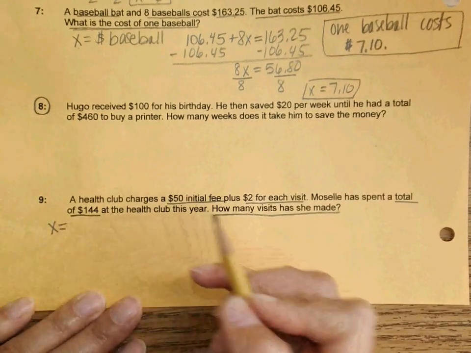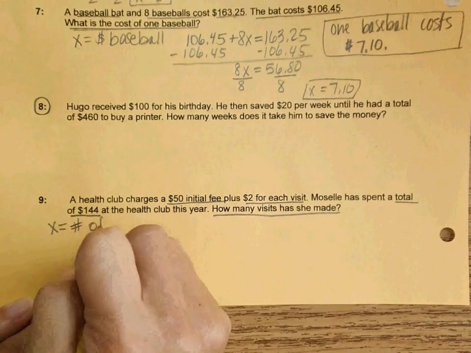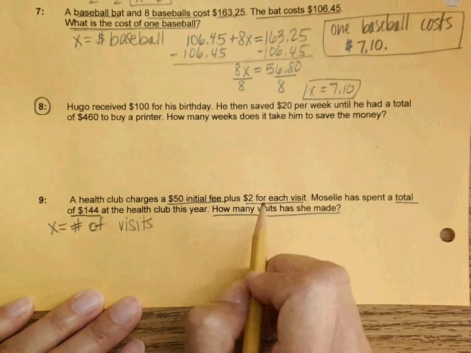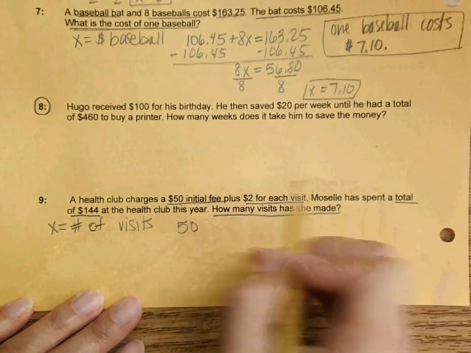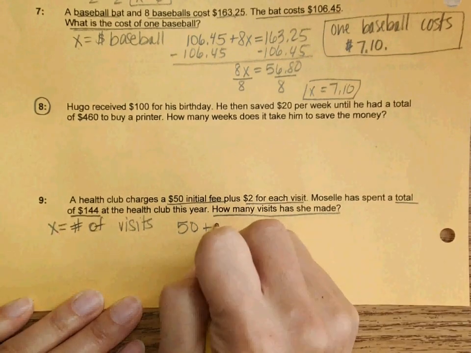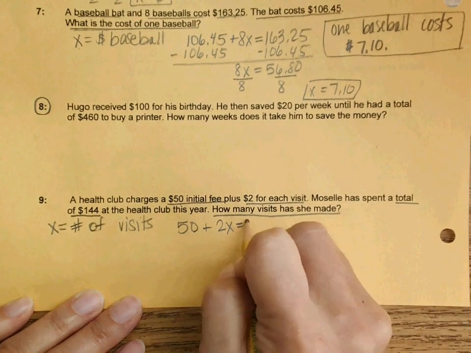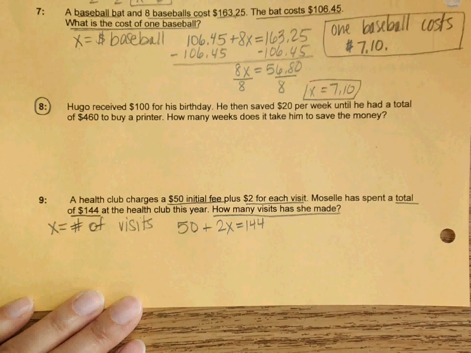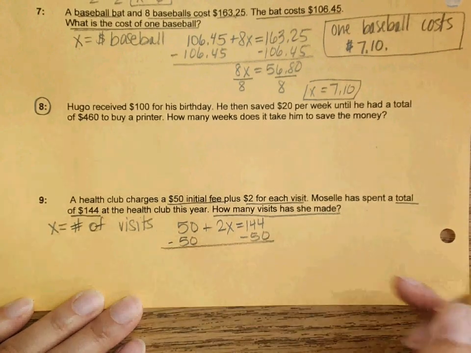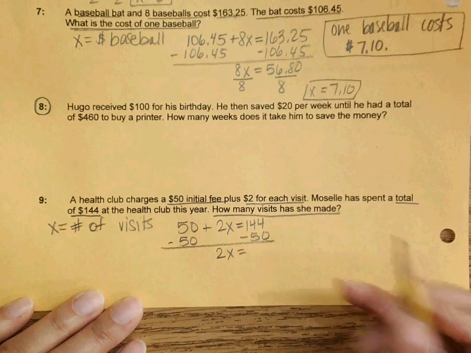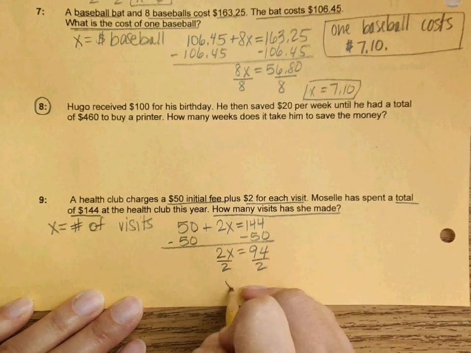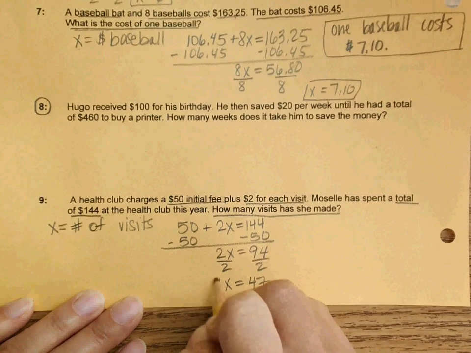So we'll go ahead and start with what x equals. X is the number of visits. My equation, just kind of rereading and writing it at the same time, $50 initial fee plus $2 for each visit. Well, each visit, that's what we're solving for, our unknown, so we'll have the 2x. A total of $144. And now let's just go ahead and quickly solve this. We'll start by subtracting 50 from both sides, that inverse operation. I have 2x is equal to 94. Inverse operation is going to be to divide. And so I have x is equal to 47.